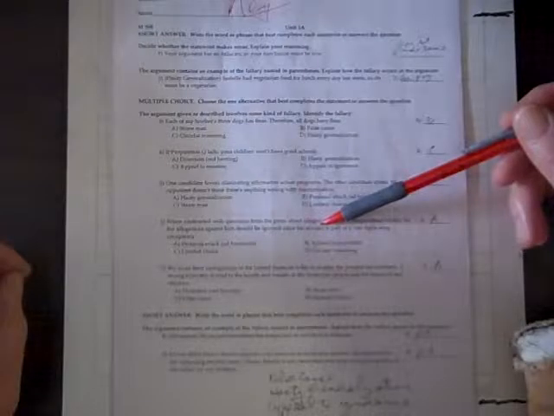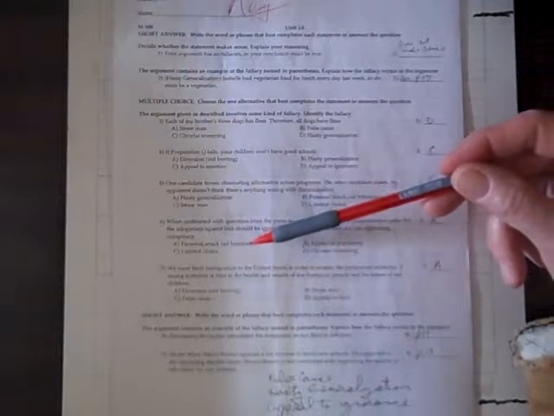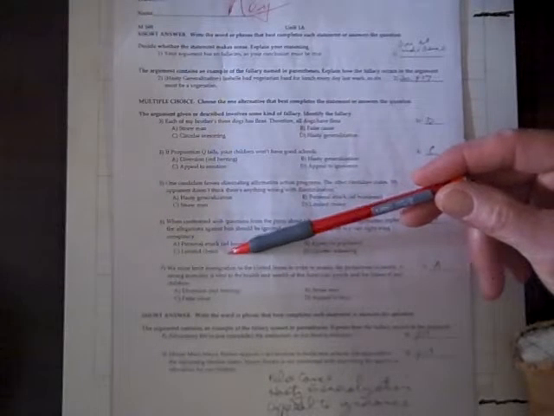Number 6, when confronted with questions from the press about alleged scandals, a congressman replied that the allegations against him should be ignored since his accuser is part of a vast right-wing conspiracy. So, I mean, who wants to be considered part of some conspiracy? Well, let's see, that's kind of name-calling, and personal attack is some form of name-calling. So it's probably personal attack. What are our other possibilities? Appeal to popularity? Hardly. Limited choice? No. Circular reasoning? No. Clearly it is a personal attack.